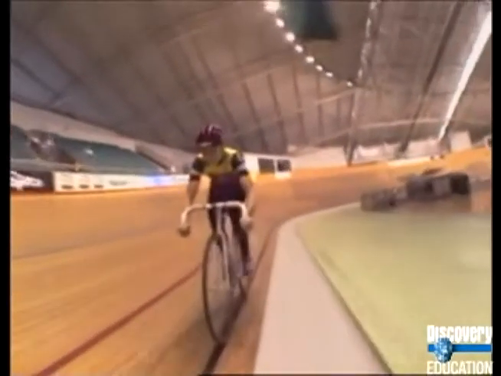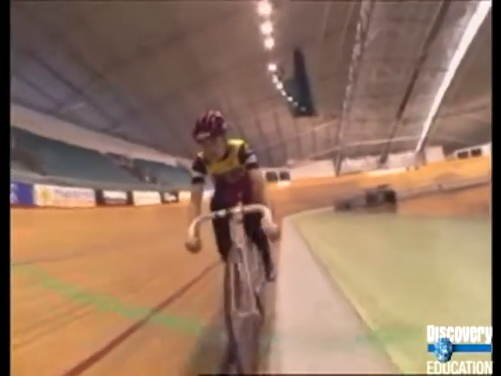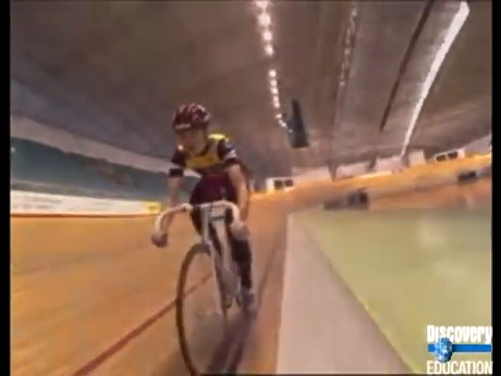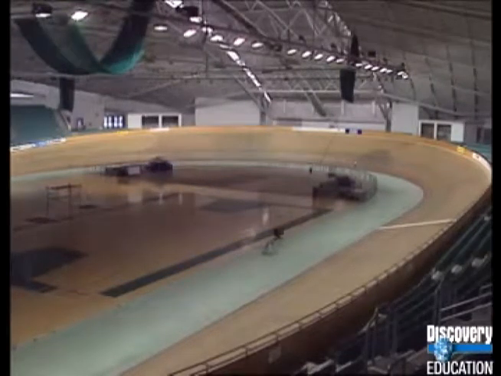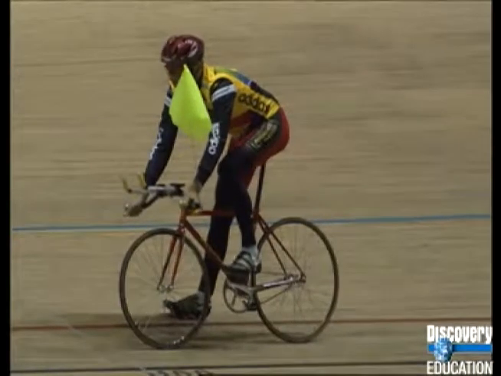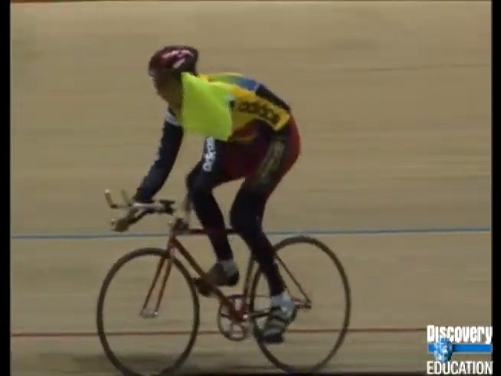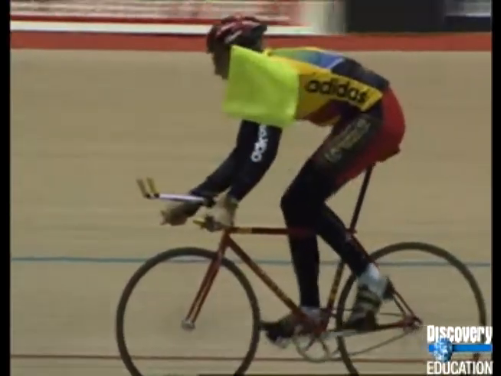There's friction between the tires and the track, friction between moving parts on the bike, and the cyclist is pushing against the force of air. Inside the cycle track, the air is still. As the cyclist moves through, the air resistance starts to bend the flag.